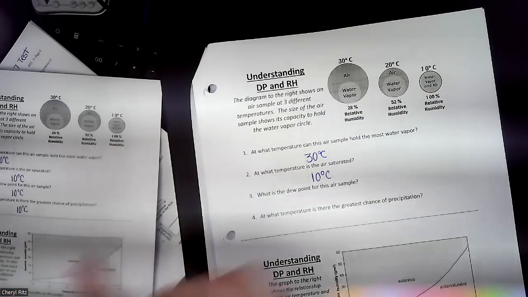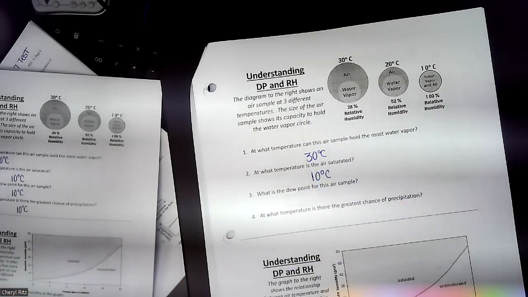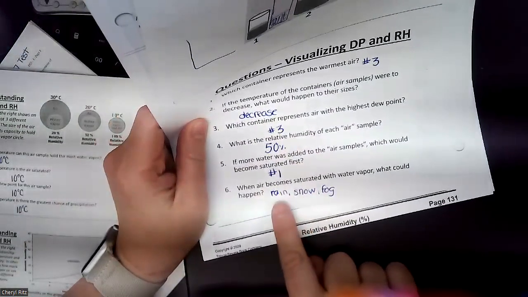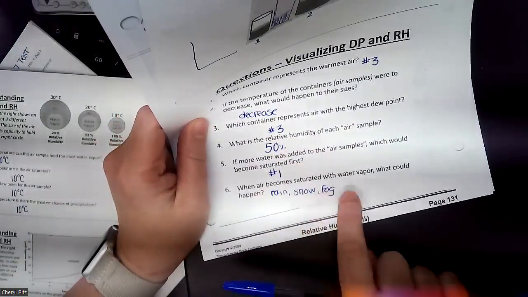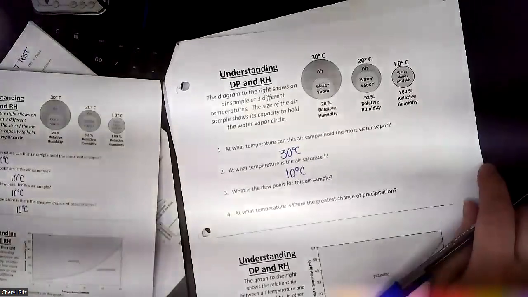So then what's the dew point for this one? It makes you think. If the air is saturated, what's happening? We answered that back here. If the air is saturated, what's happening? Rain or snow or sleet or fog.